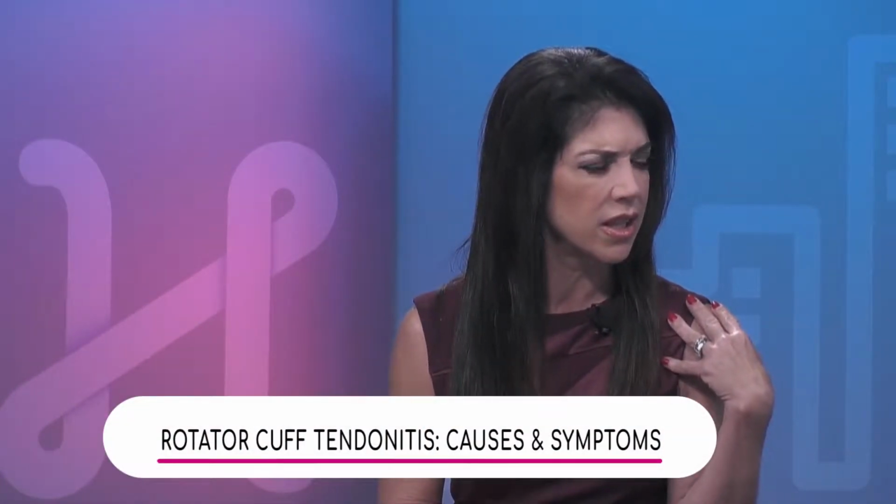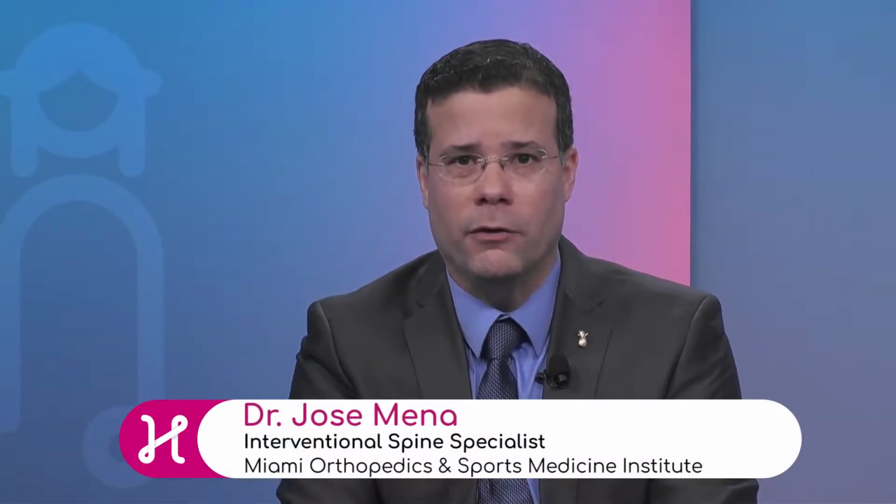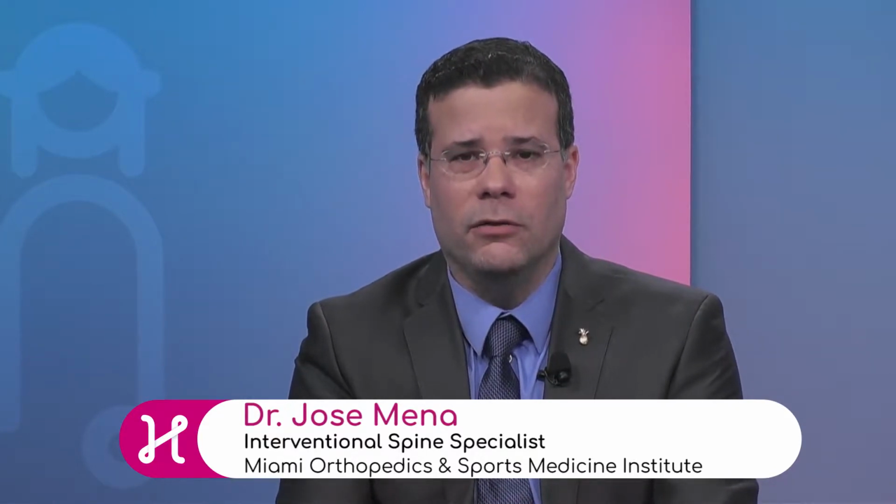Rotator cuff tendonitis. Very popular, isn't it? Very, very popular. It tends to happen for the most part in the younger age population. It can still be seen in the elderly population on occasion, because the rotator cuff tendons tend to degenerate as we age. Most of the time, a lot of people think it's an inflammatory process, and actually it turns out not to be an inflammatory process. It's more of a degeneration of the tendons as we age.